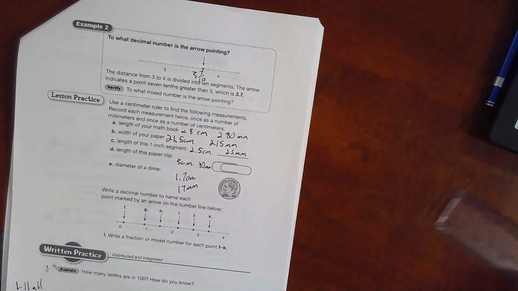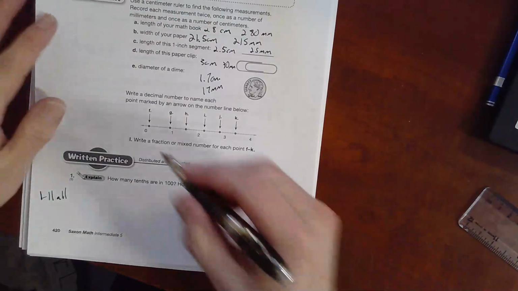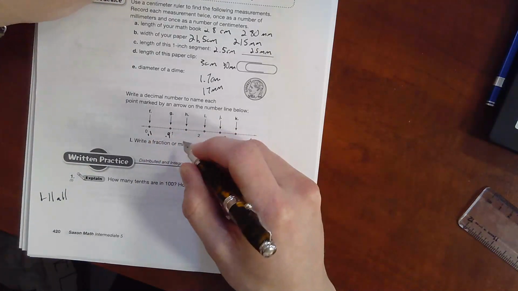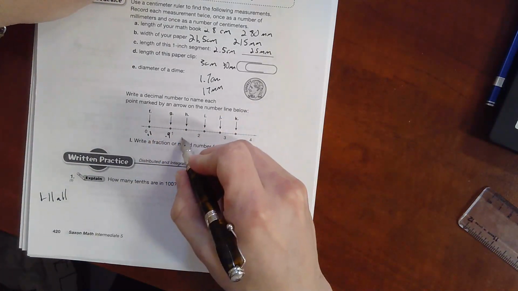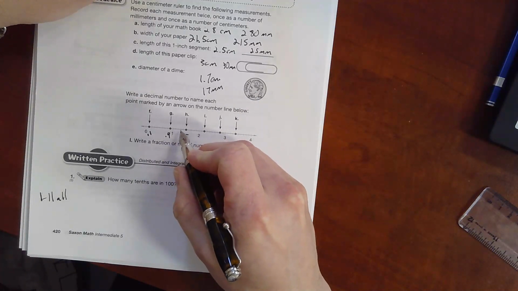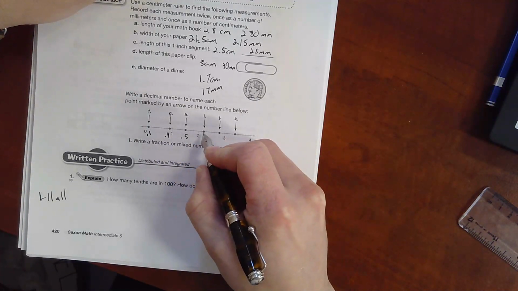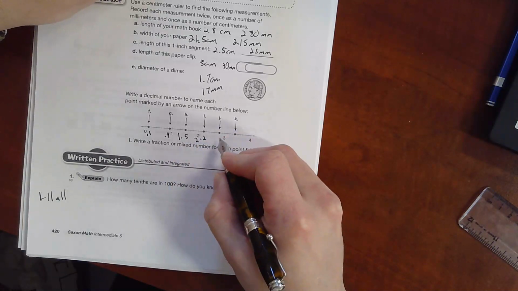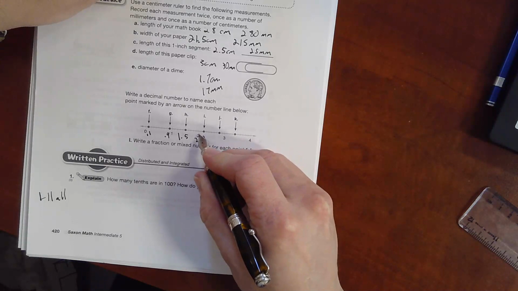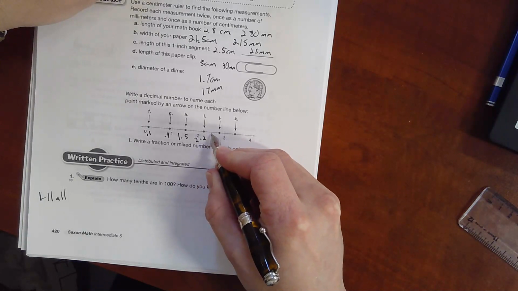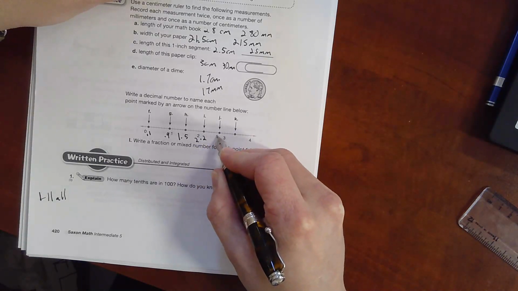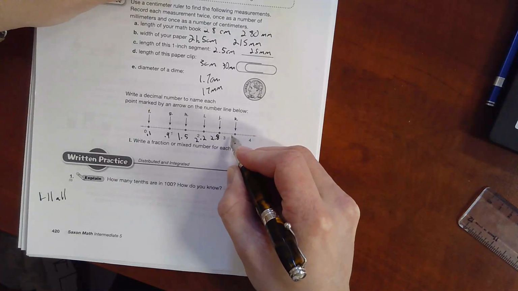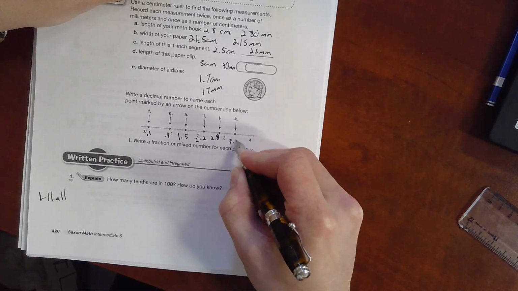Write a decimal number to name each point marked by the arrow. So that is 0.1, 0.9, looks like 1.5, 2.2, 2.8, and 3.4.